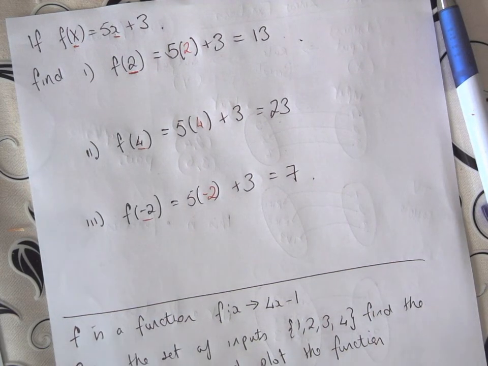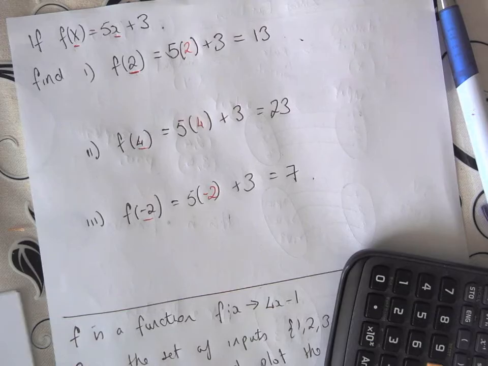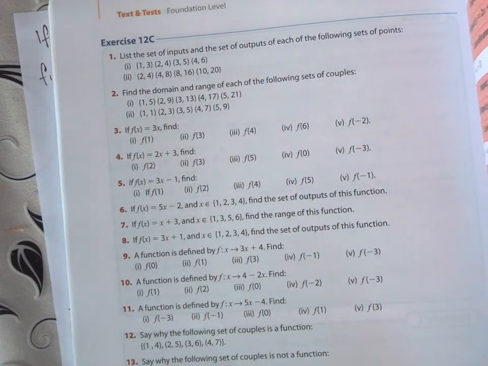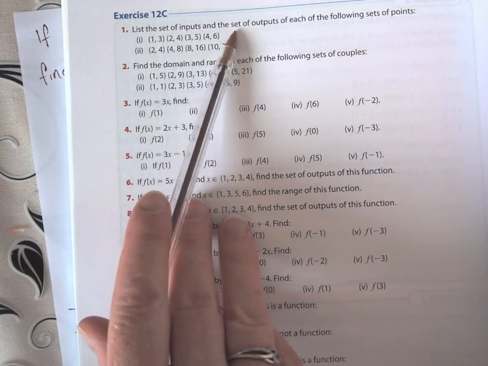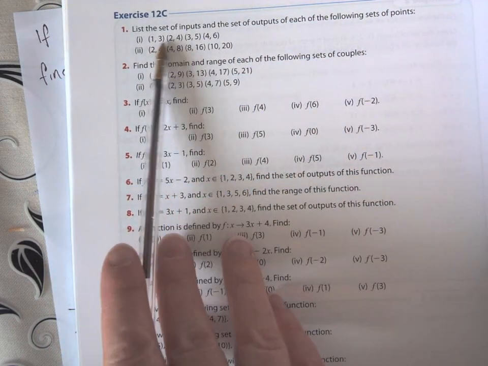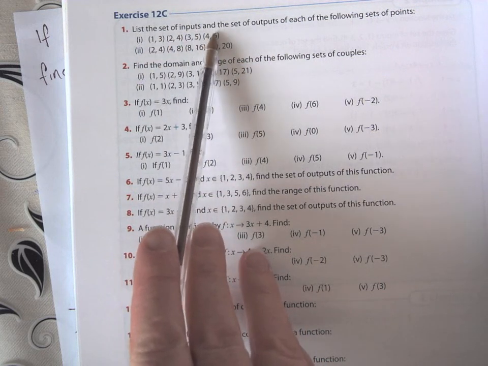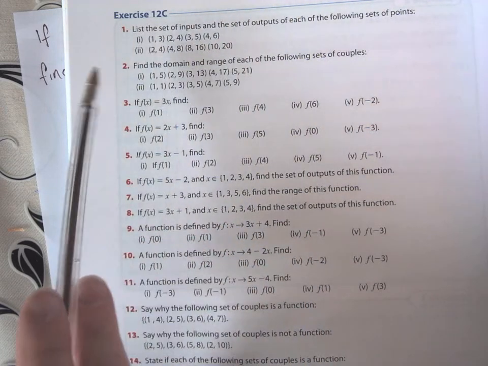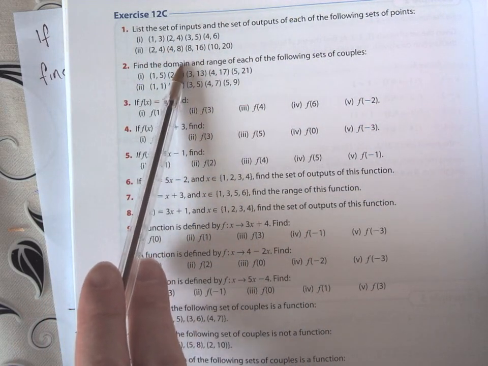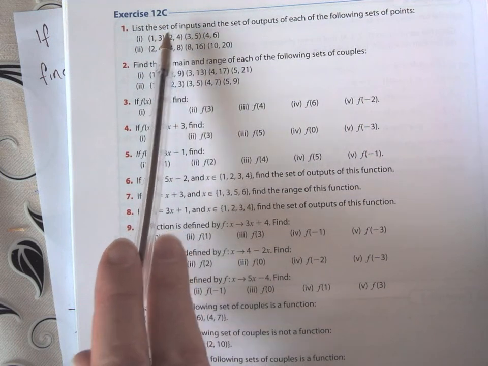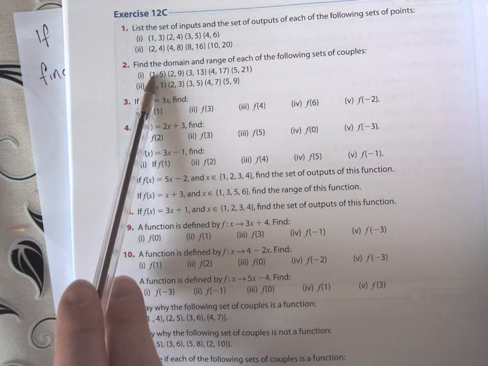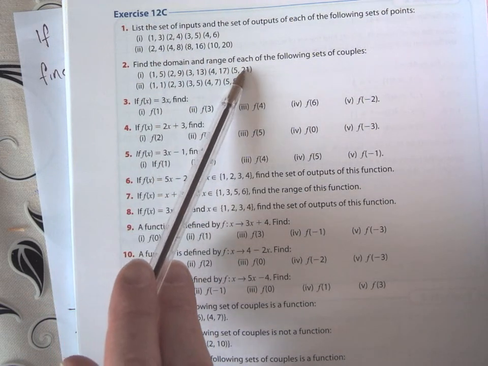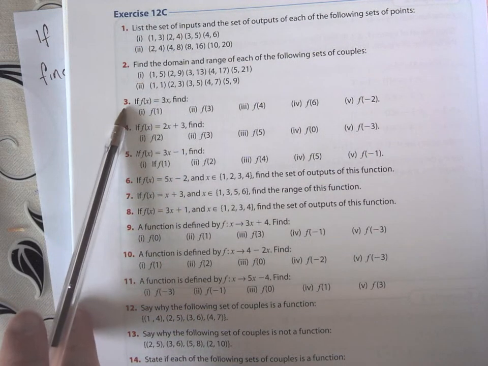I'm not going to do the rest of the examples in that section today. We're just going to look at the type of questions that they ask. List the set of inputs and the set of outputs in each of the following sets of points. So 1, 2, 3 and 4 is your input. 3, 4, 5 and 6 is your output. Your x's are your inputs, your y's are your outputs. Find the domain and range. Domain is input, range is output. So this is the same question as question 1, but it's calling them different things. My domain is 1, 2, 3, 4, 5. My range is 5, 9, 13, 17, 21. This is like the question I just did.